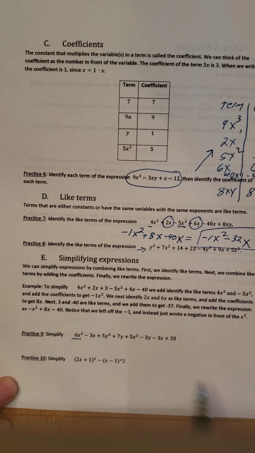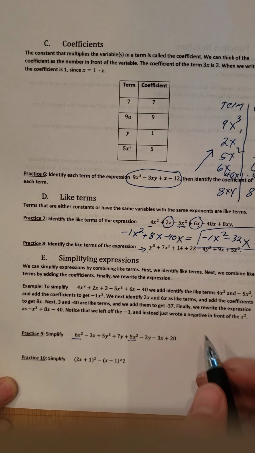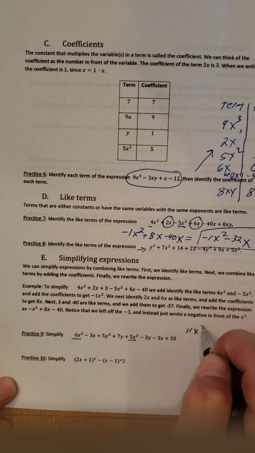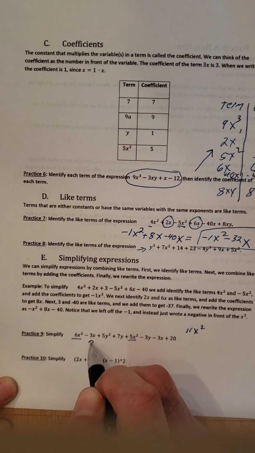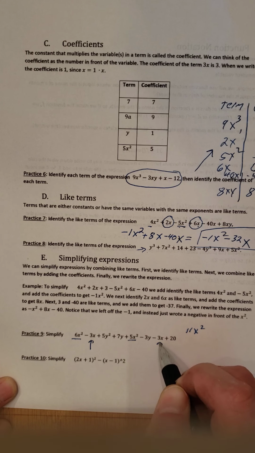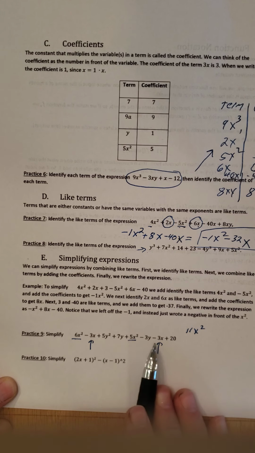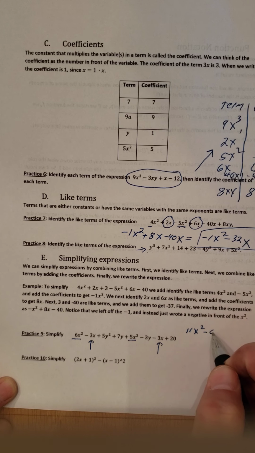Here I have 6x squared. I'm going to underline all the x squareds. 6x squared plus 5x squared is 11x squared. Okay. Then I will put an arrow underneath just the x's. So negative 3x minus 3x is a negative 6x.